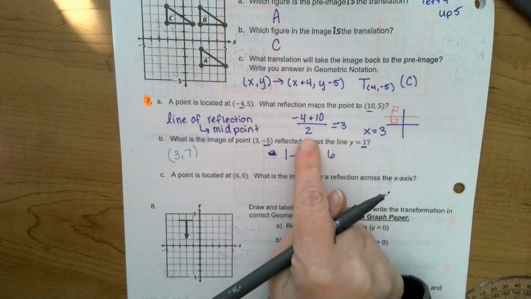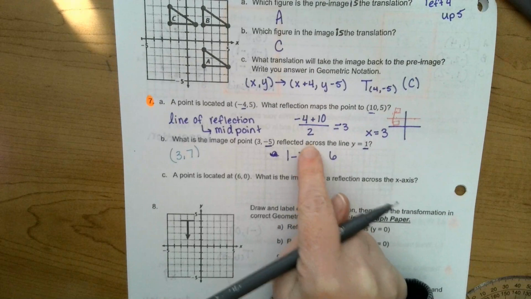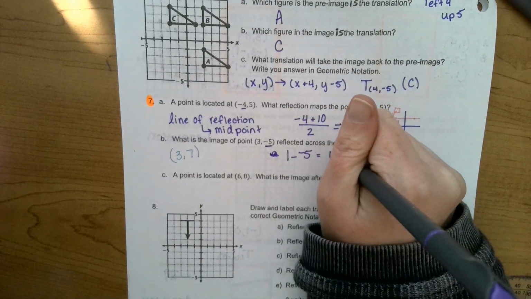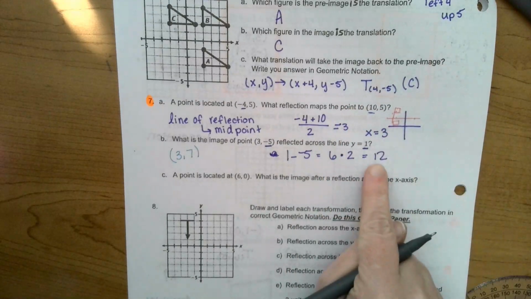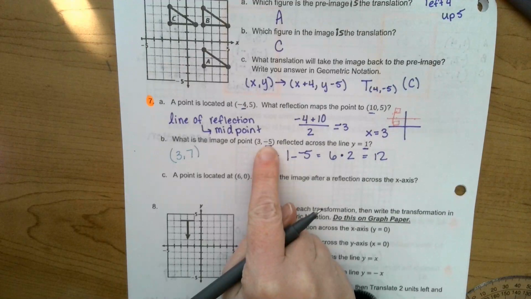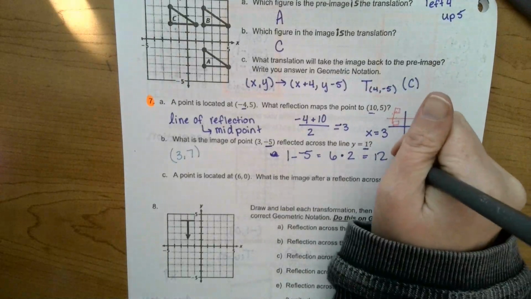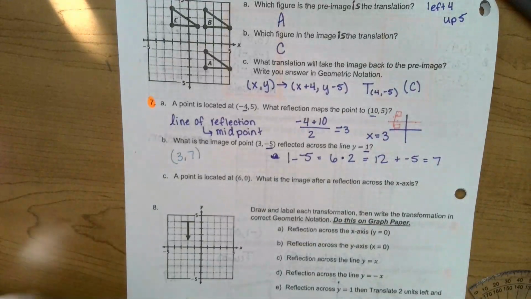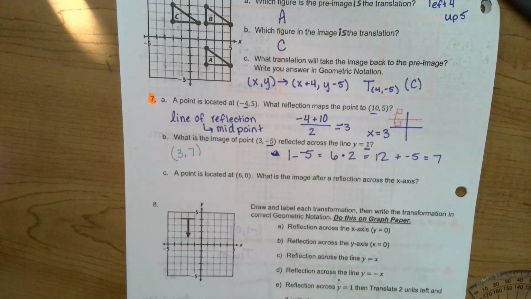Do you remember how we found the midpoint by cutting it in half? Like we added and cut in half? Well, to get the end point, we're going to subtract and multiply by 2. So that's 6 times 2 is 12. Now take that 12 and add it to that -5. We're going to add it to this point so we can see where it's going to end up. So plus -5 equals 7. Personally, I would take some graph paper and graph it. That's how I would do it.